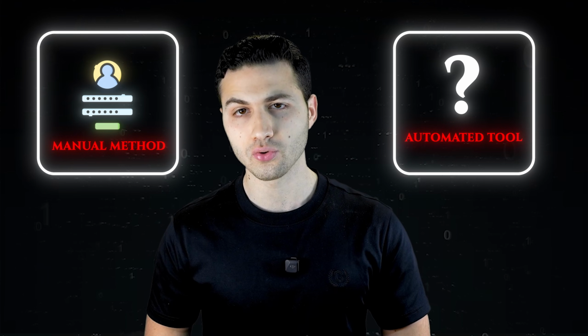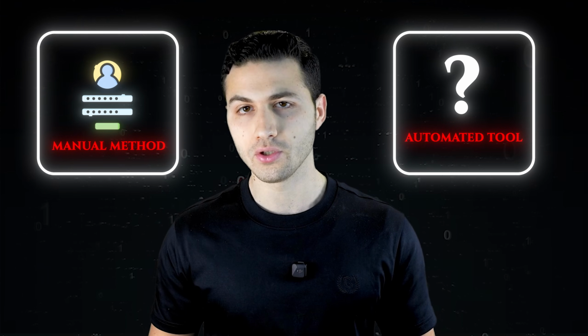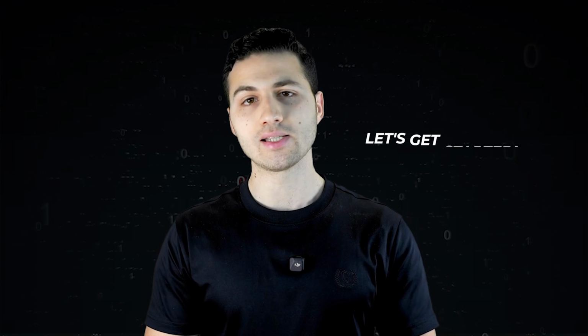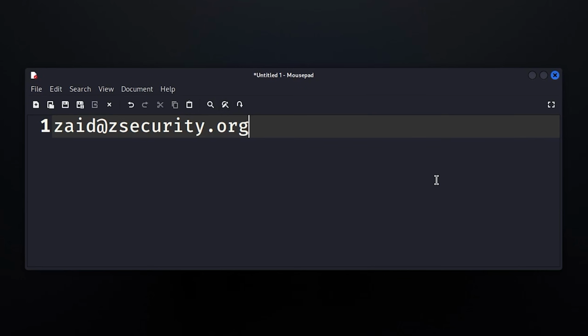The first one is by using the manual method, and the second one is by using an automated tool that will do everything for you and will give you information immediately. So let's get started. Let's say that you are investigating this person's email address, and this could be a Hotmail email address, Gmail, Microsoft Outlook, whatever. You want to search for this person's email address, see where it is registered, and see who's connected or behind this email address.